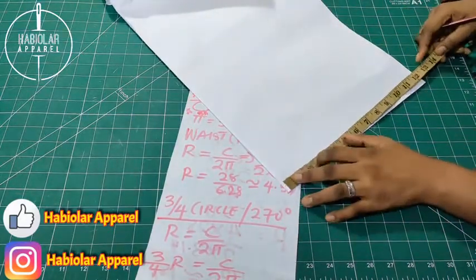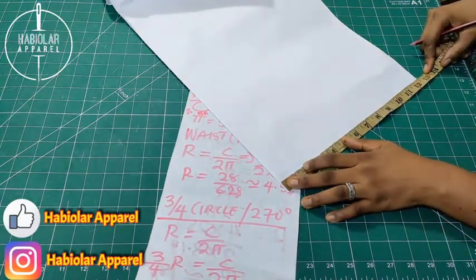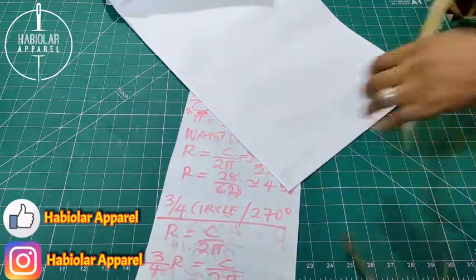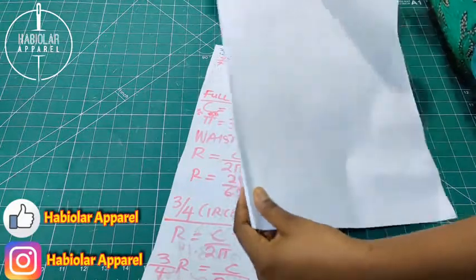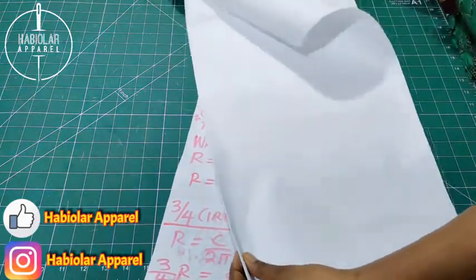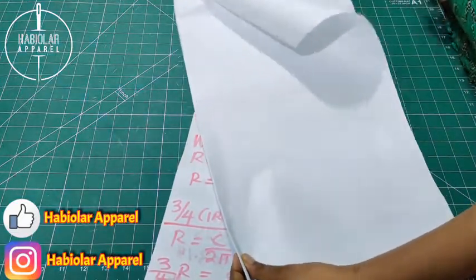Hope I have enough. Okay, I actually have 12.5 on the dots. Thank God. This is paper, and I don't want to join paper, so it's fine.